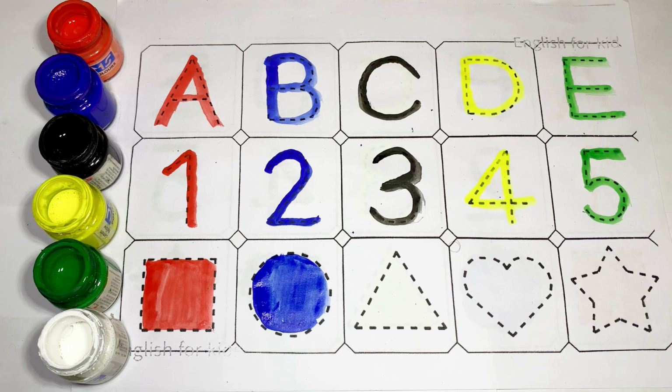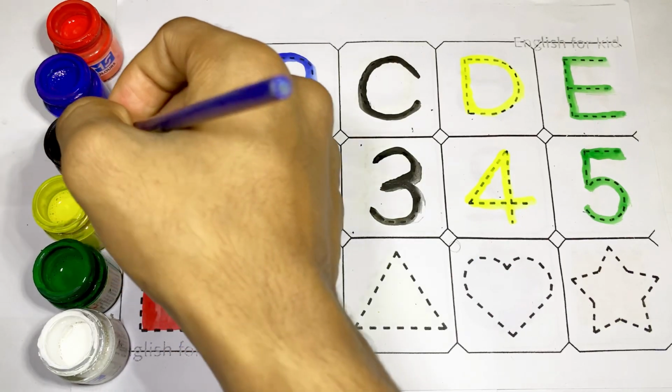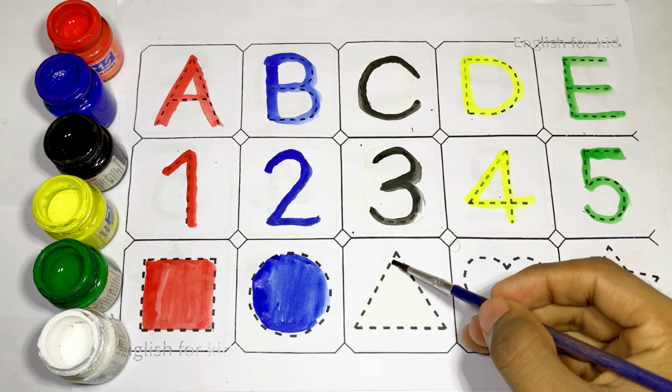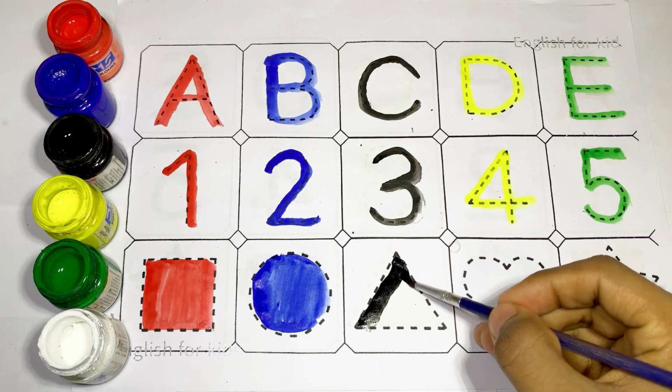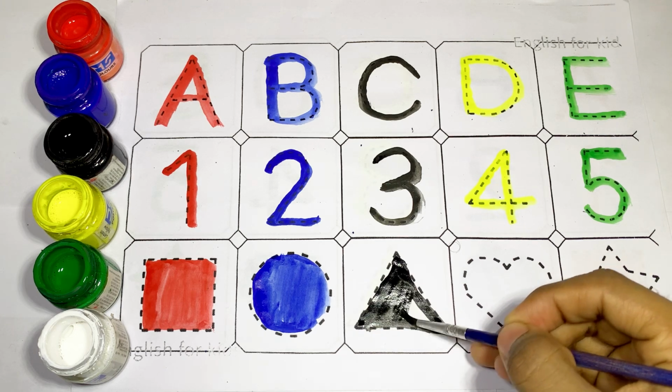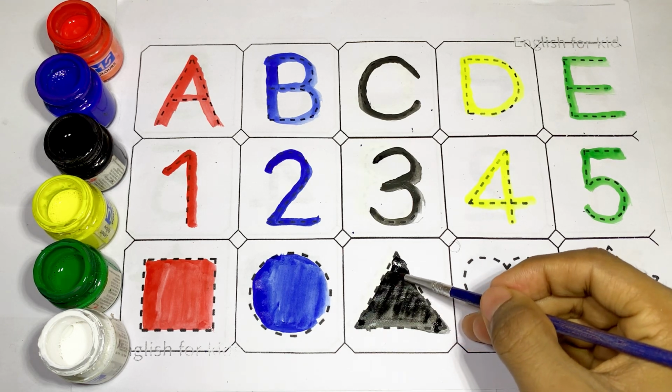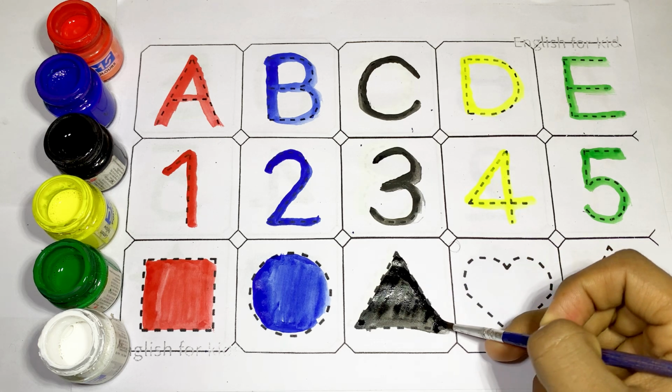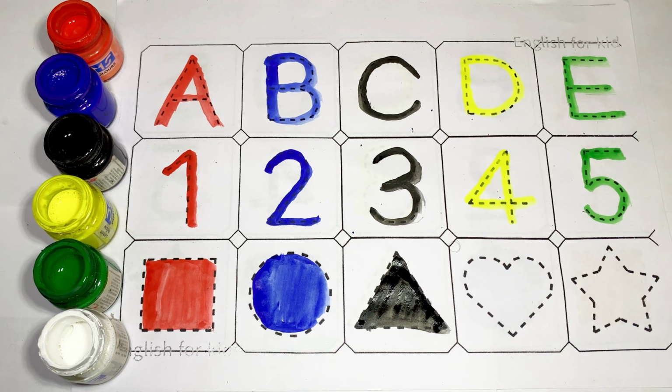Kids, now draw triangle. The shape of triangle, and use black color. Kids, now draw heart. The shape of heart, and use yellow color.